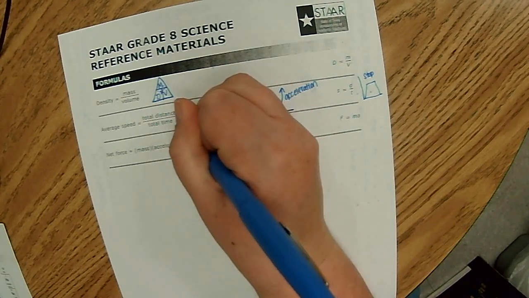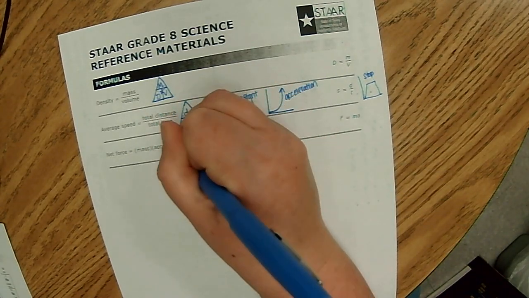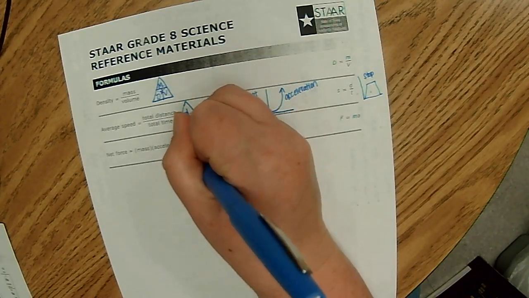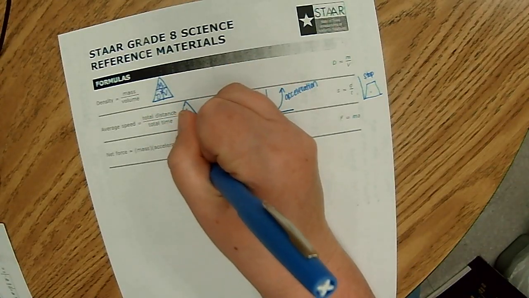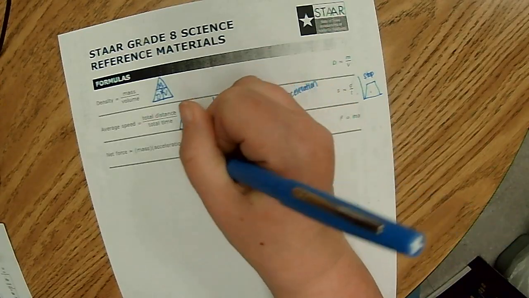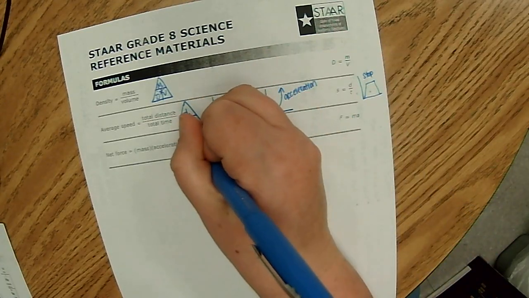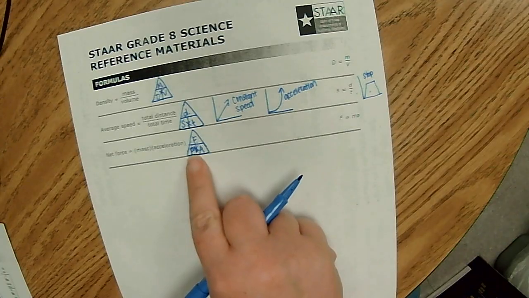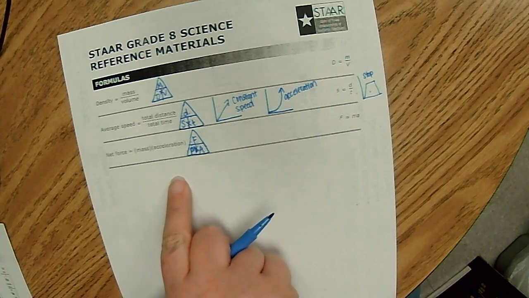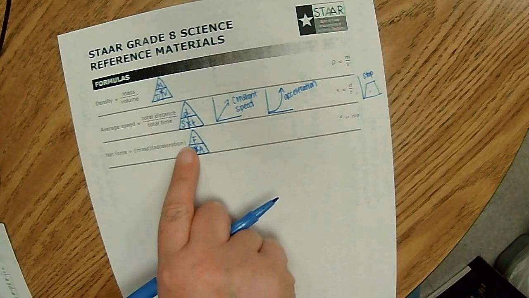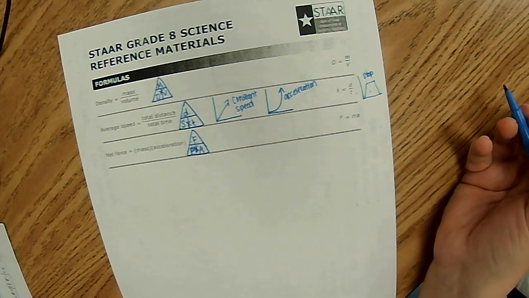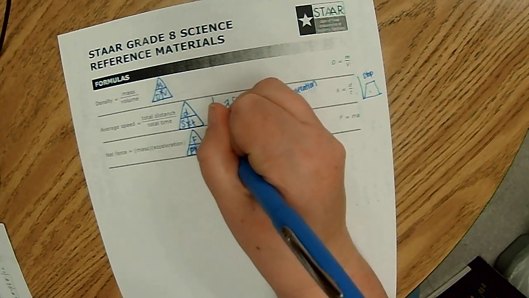All right, and then for net force, we're going to do one more triangle. If they give us mass and acceleration, we can figure out force is mass times acceleration. So you put force up here, mass here, acceleration here. If they give me mass and force and I need to figure out acceleration, force divided by the mass. If I need to figure out mass, force divided by acceleration. Right, we can do all of those things.